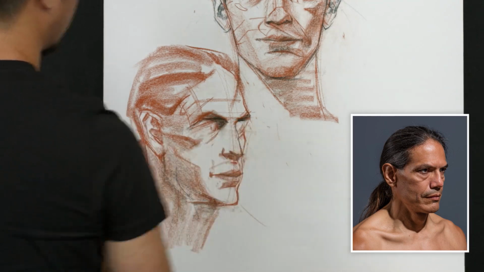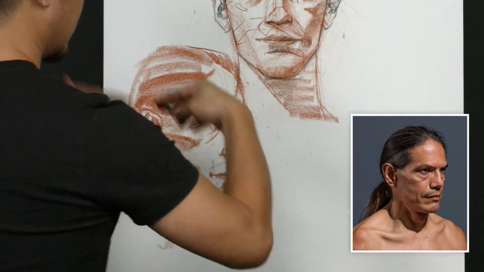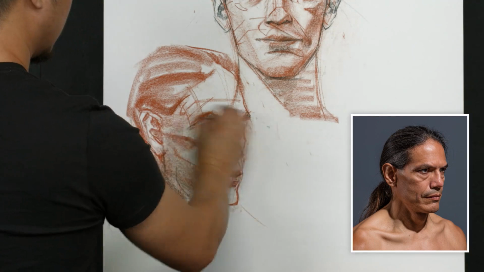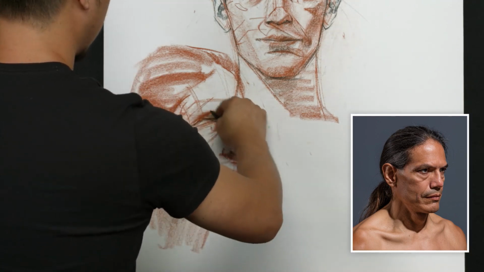Remember the front plane, just a little bit of front plane, indicates where it helps to give that symmetry, and helps to set the beginning of the eyebrow.